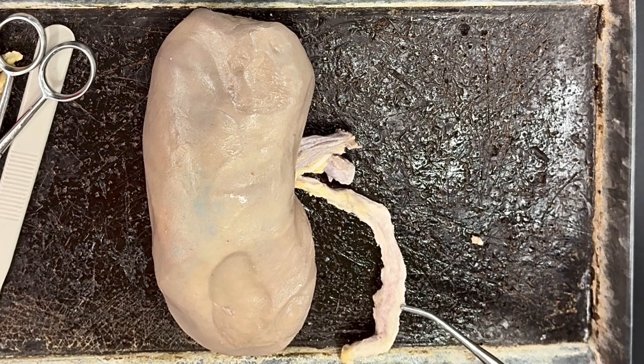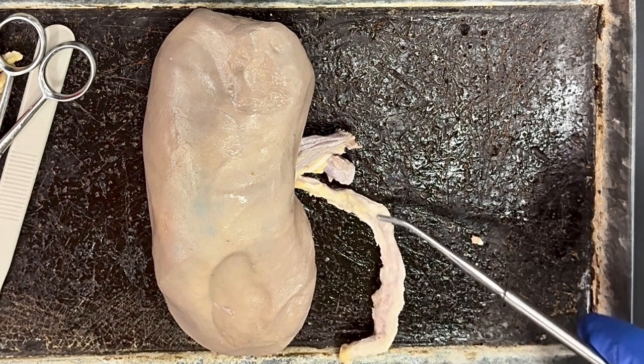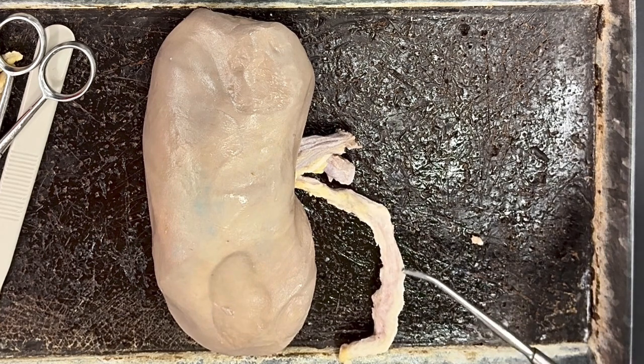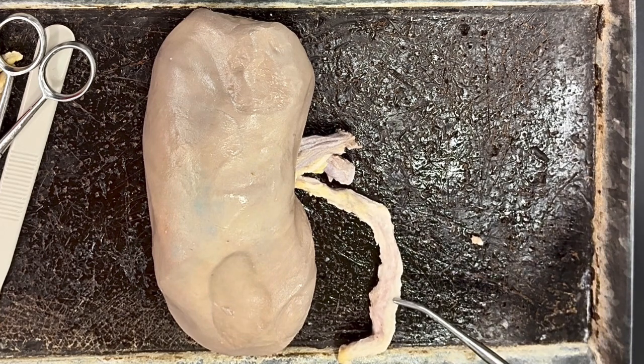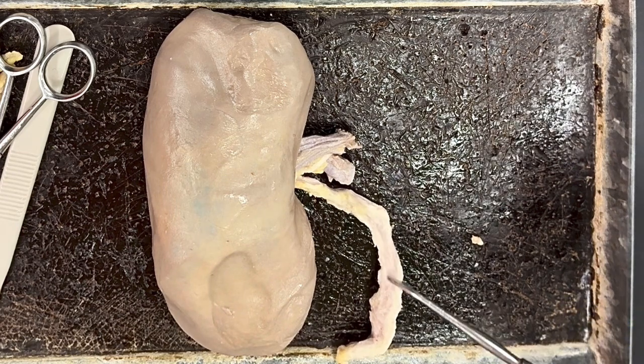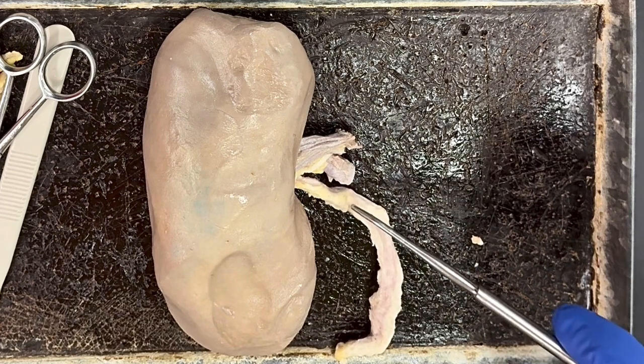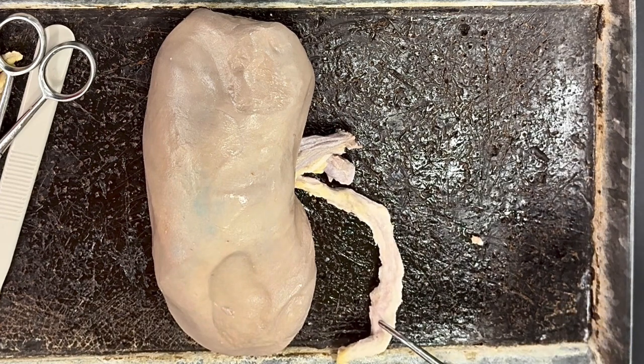There's still a fair amount of connective tissue surrounding the ureter. I cleaned a lot of it off just so that we could see it a little bit better, but there is still a little bit of connective tissue that we can see. This though is going to be the ureter, and this is what will drain urine from the kidney down to the urinary bladder.